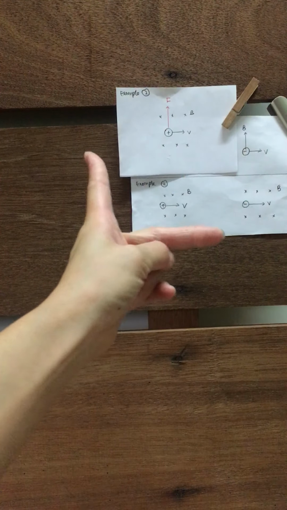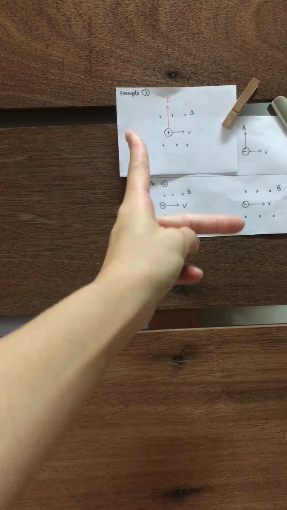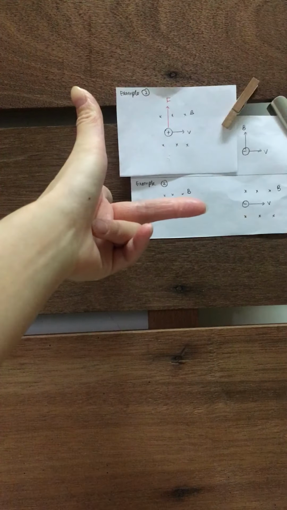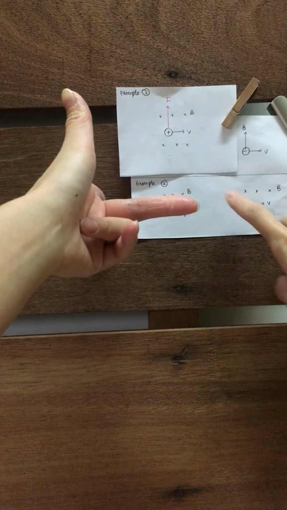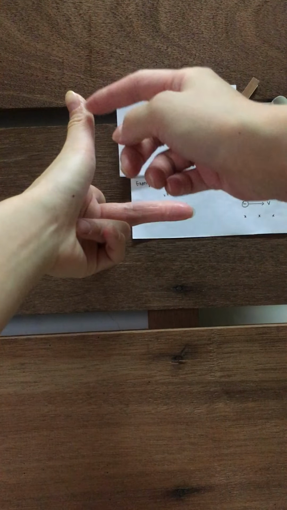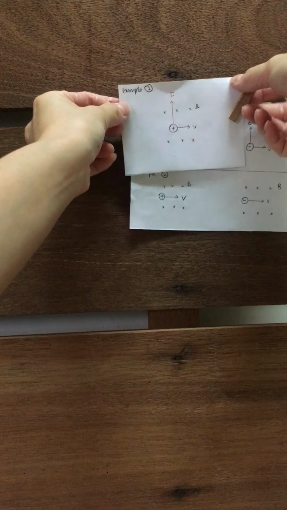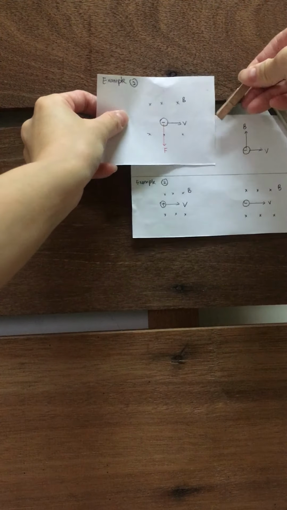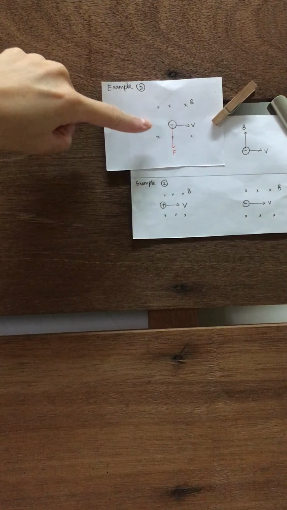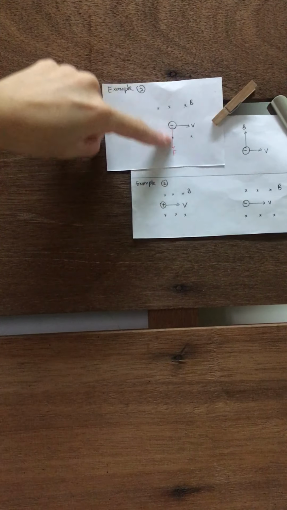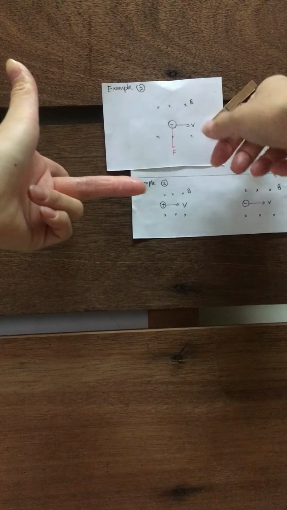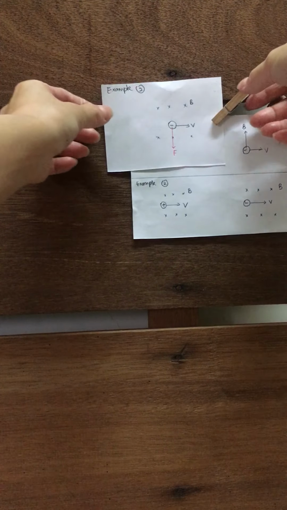Well, for your negative charge, V is pointing to the right and B is inwards. Now the thumb is pointing up, but for a negative charge it means the opposite direction, so your F will be pointing downwards. So for your negative charge, instead of acting upwards, your F is acting downwards.